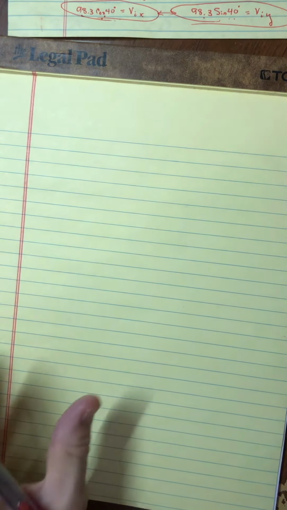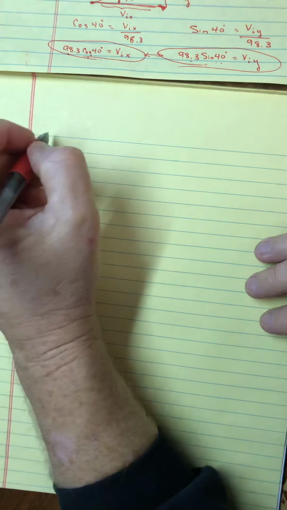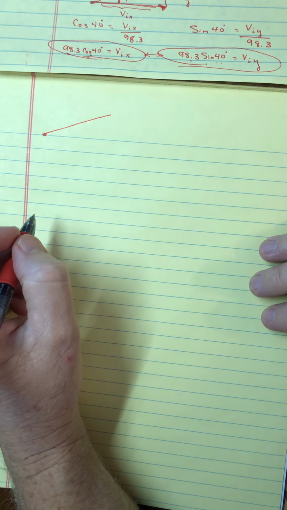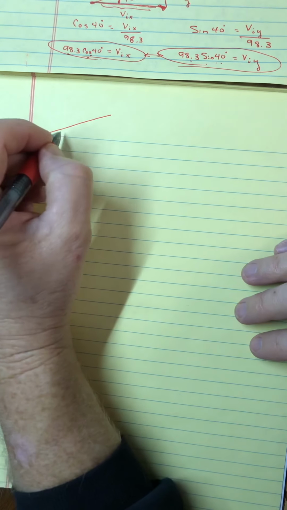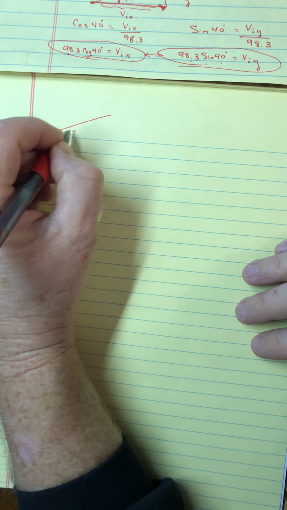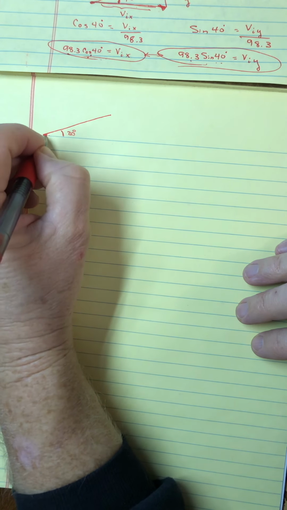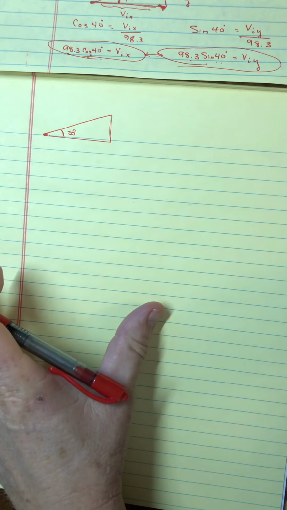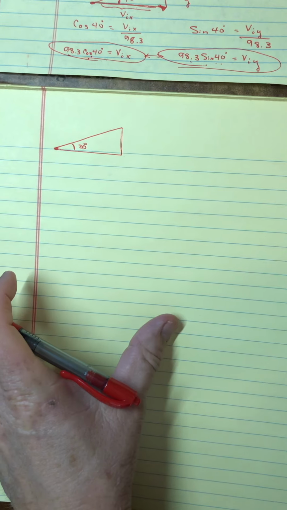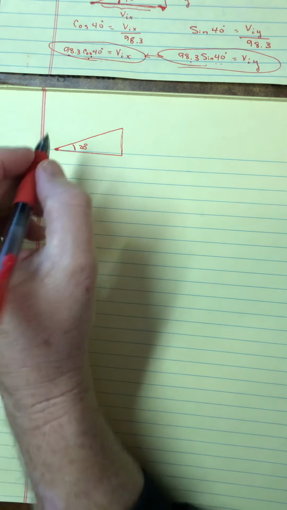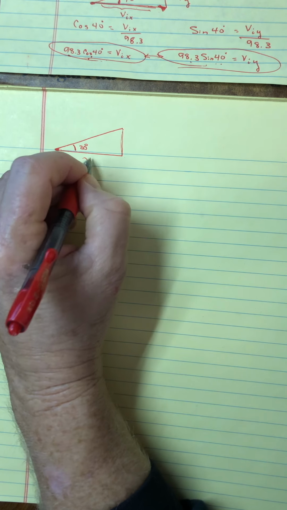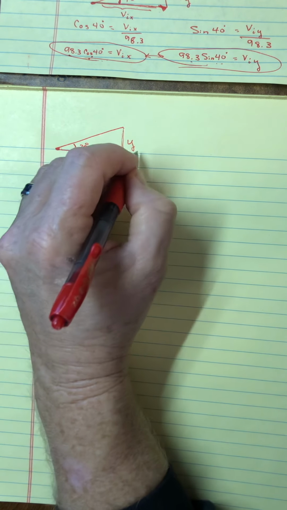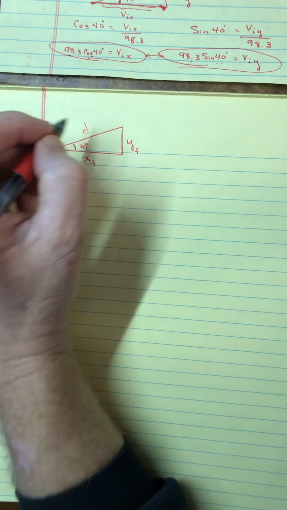Okay. So let's say something about the hill. So the hill angles up, okay? And the hill has an angle here of 20 degrees. Now, that could be interesting, because the x position is how far it went here. The y position is how far it goes up. So let me call that x final and y final. And then there's the d.